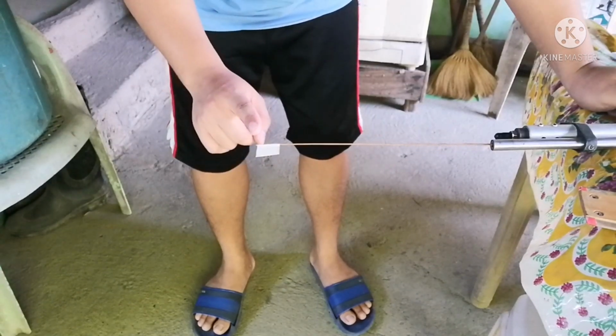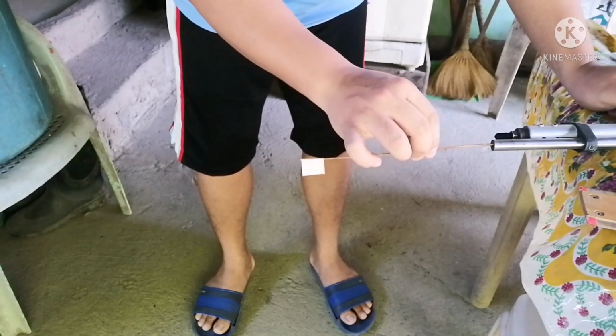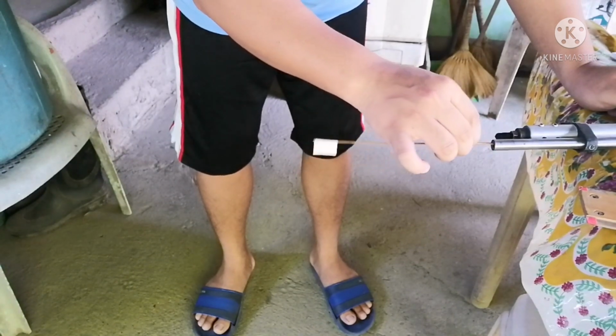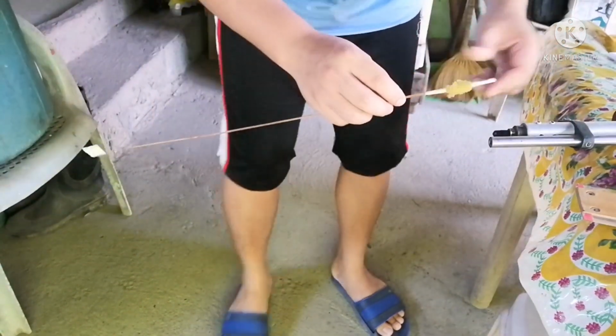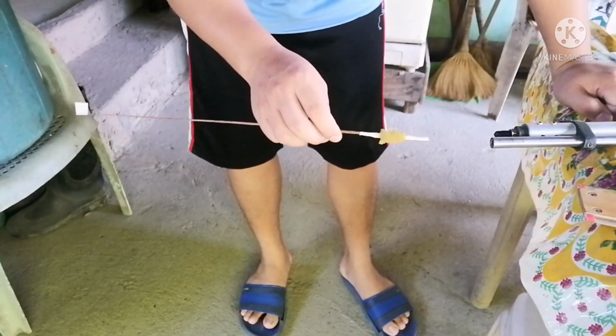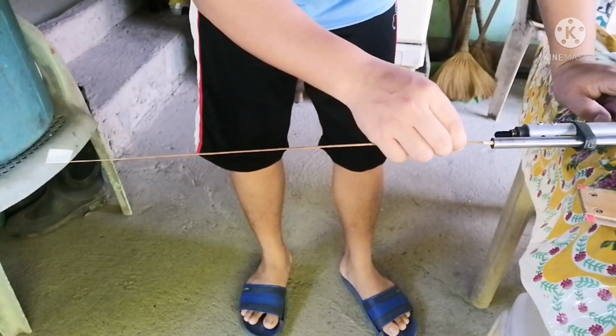Okay, so as you can see, that's 180 degrees. But as you can see, it doesn't make 360 degrees or one full rotation. Okay, so my solution is we will only measure 180 degrees or only half of the rotation.